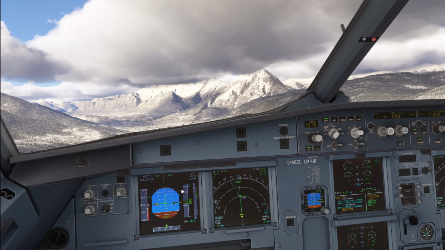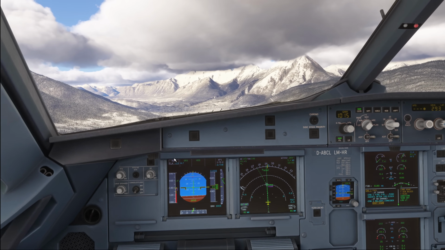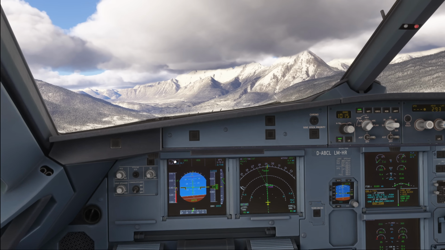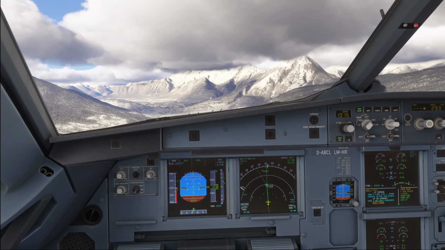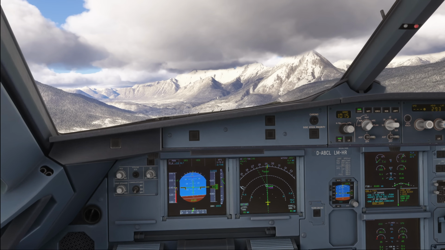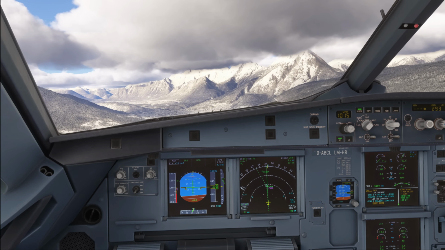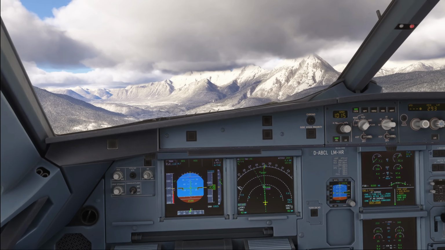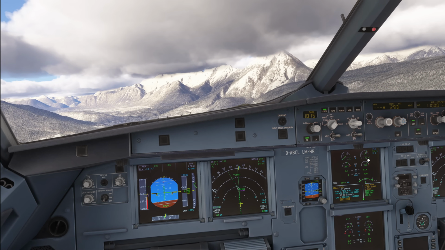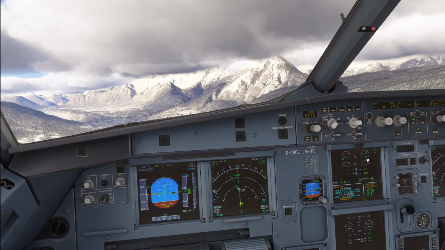For the time being, we are still in flex thrust, so we would have the option to go to TOGA on the remaining engine. But I don't see that necessary at the moment. We're climbing nicely at 700 feet a minute, so I'm going to keep the engine where it is. But always be aware, you do have the option of increasing to TOGA thrust on the remaining engine.